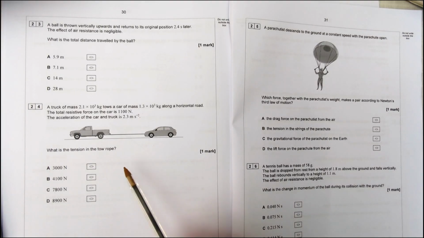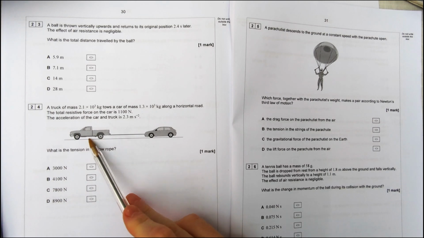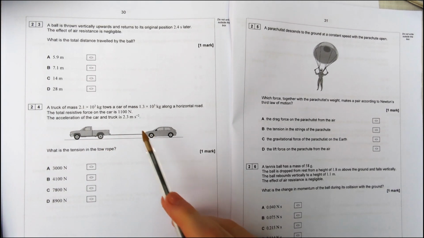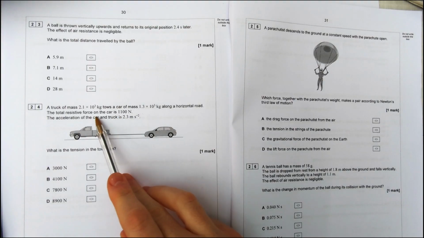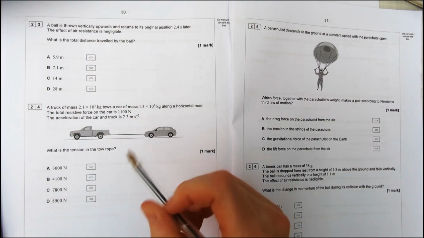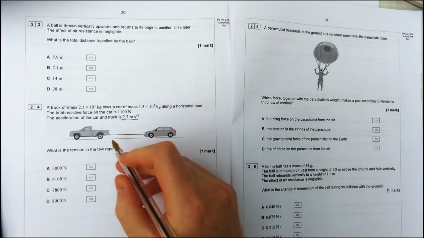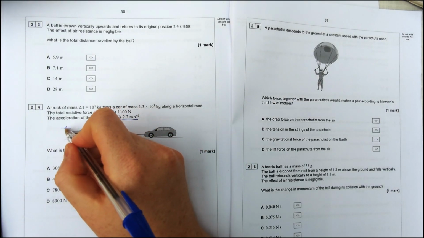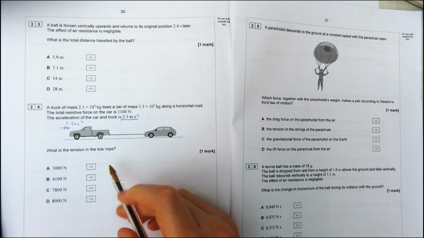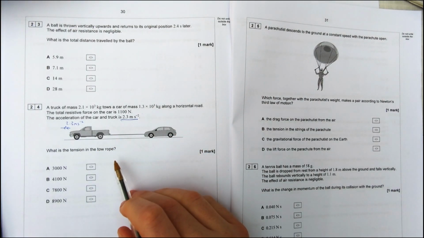Okay, the next question we've got is a bit of a tricky one. It's our car and trailer scenario from earlier, but this time it's a truck and a car. It tells us the mass of both, tells us resistive forces, so we are considering resistive forces here, and it tells us the acceleration. So out of these two, we've got both things accelerating in this direction with 2.3 meters per second squared. The question says, what is the tension in the tow rope?